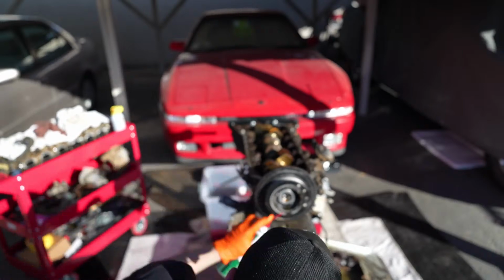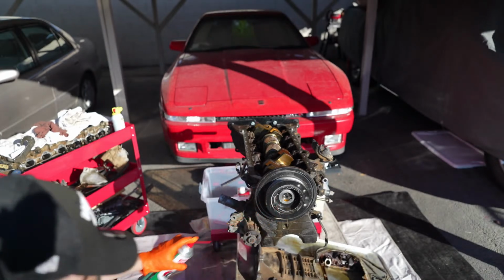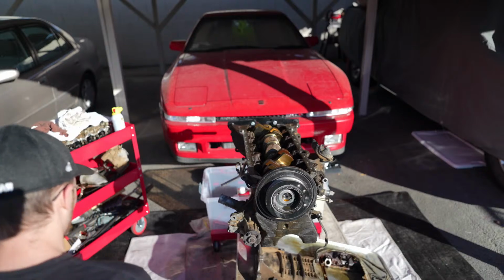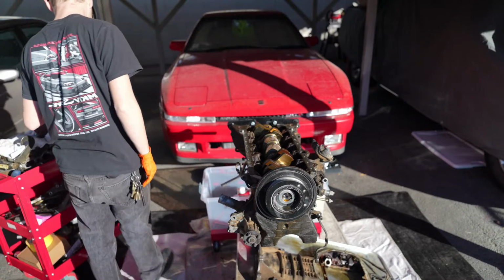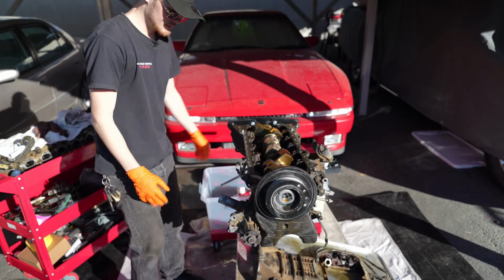Well, that's great. Nothing quite like a brake clean breeze. Oh, brother. Anyways, so yeah, we got some brake clean in there.